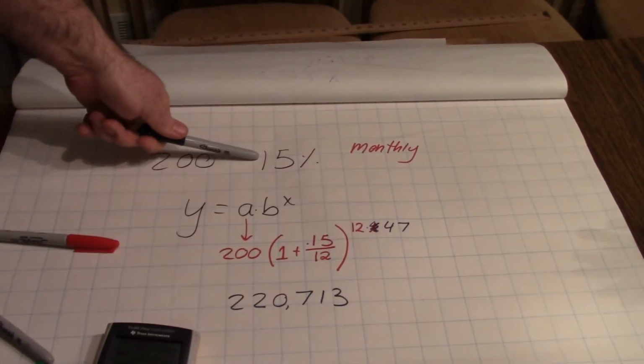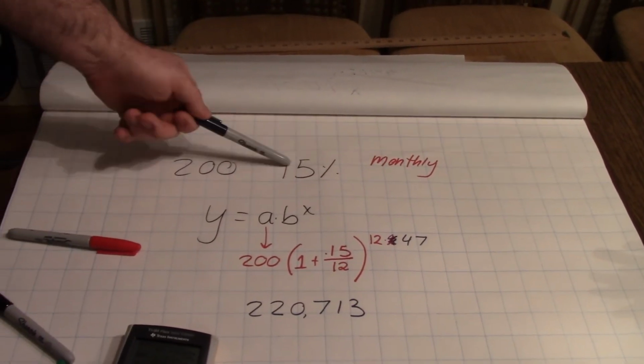That's why Wall Street has all those big buildings. It's because people are investing money for the long haul. They're making a lot of it because it's compounding their interest. And again, don't put it in a bank because you're going to get less than 1%, even in the best of cases right now. 15% is a very, very good interest rate, probably higher than you'd expect to get in most stocks, but not impossible.